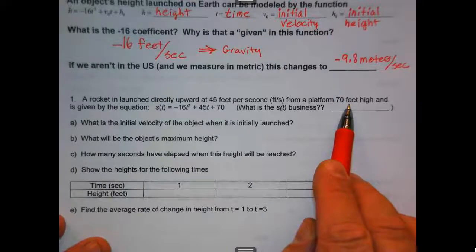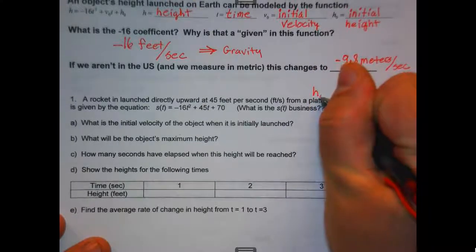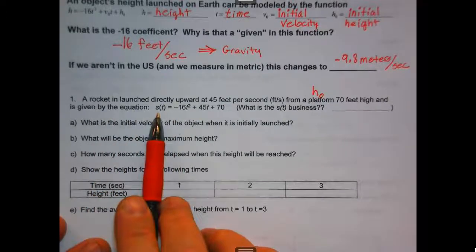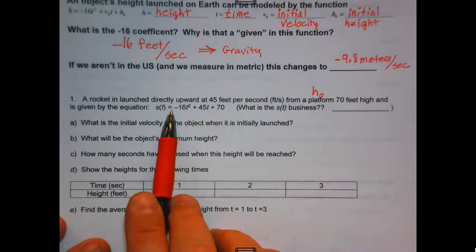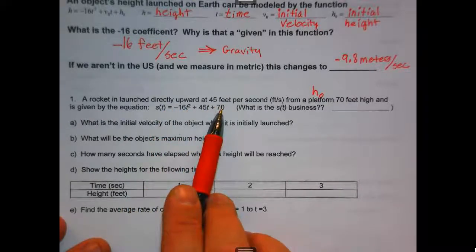Any ideas? Initial height, so it's going to be our h of 0. It is given by the equation s of t equals negative 16t squared plus 45t plus 70.